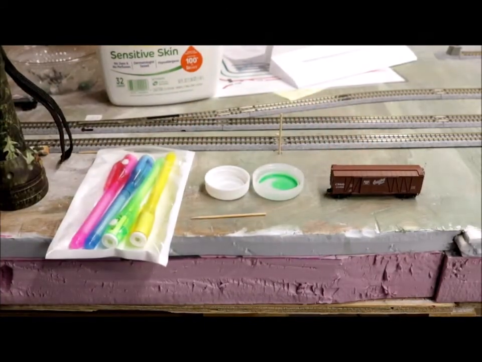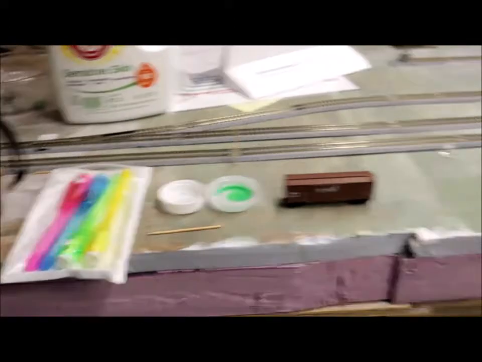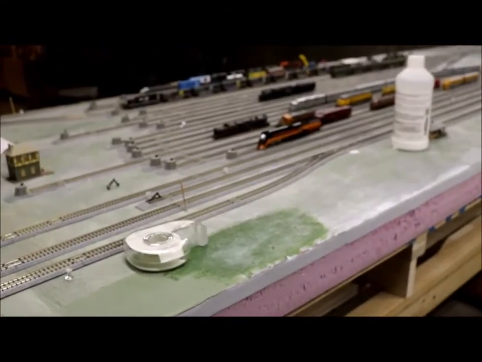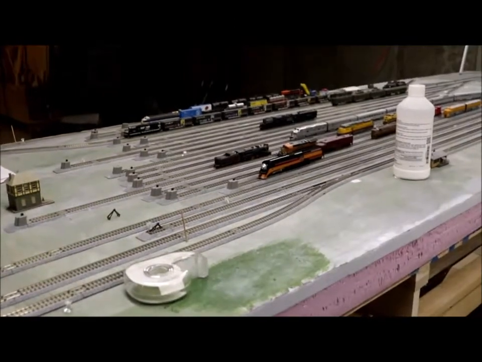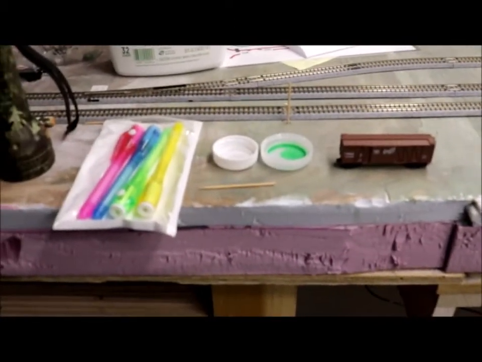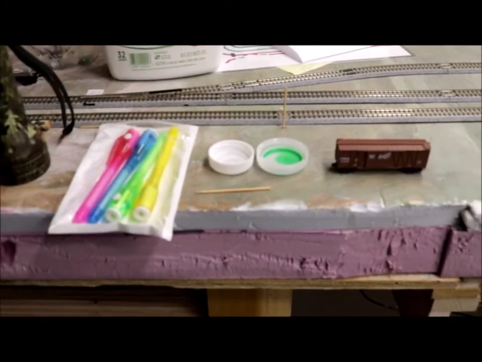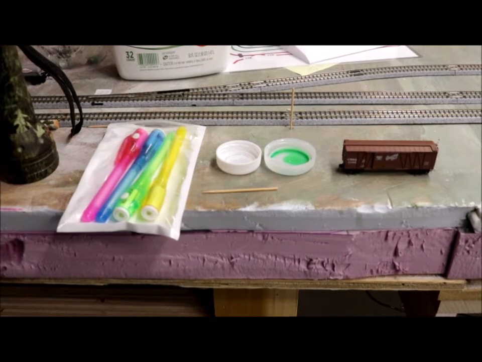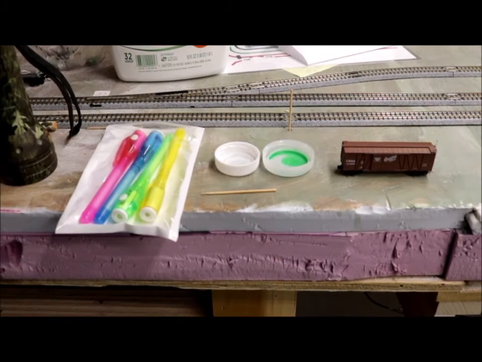So if you look over in the distance here, you can see a lot of the rolling stock on this yard, and there's quite a few cars. Okay, so I'm always trying to figure out which ones I've got metal wheels on already and the ones I haven't done already. So I came up with this idea, and it seems like it's going to work pretty well.